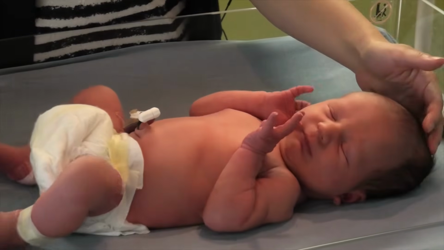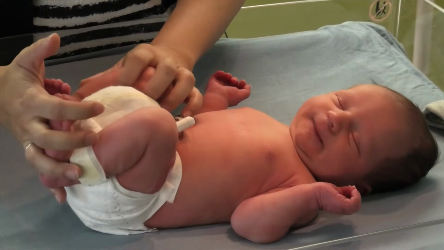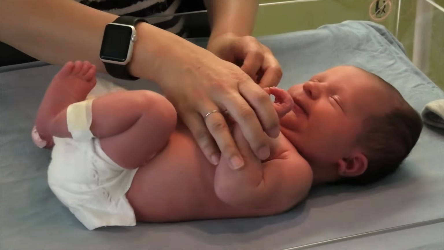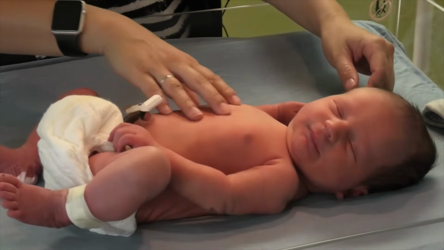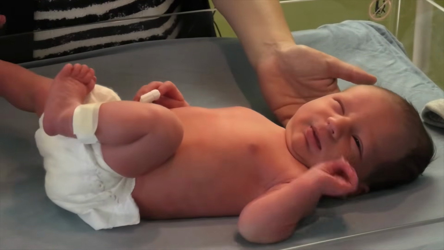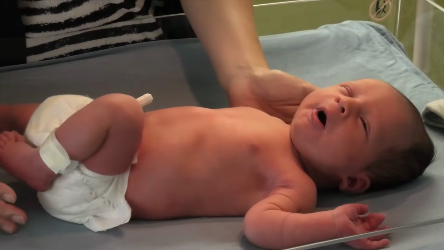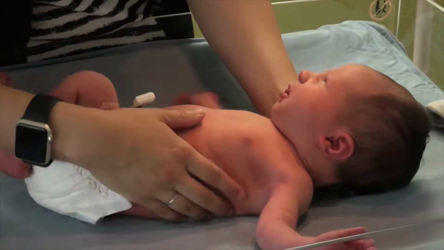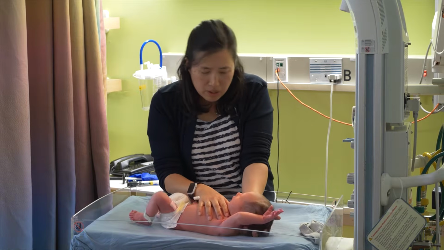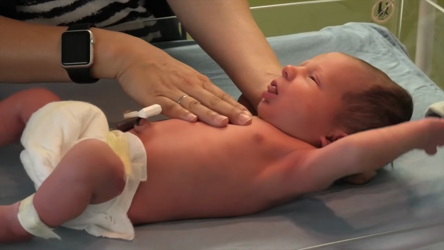At rest, a full-term baby's tone will be legs up a little bit like this, arms up a little bit like this. As I've gotten him a little more awake, he's moving his extremities quite a bit and opening his eyes just a little bit as well. So his mental status right now, he's awake and alert and he's not upset.